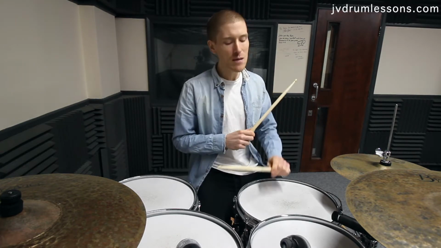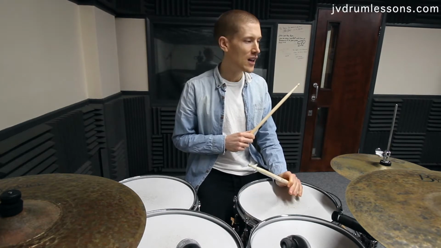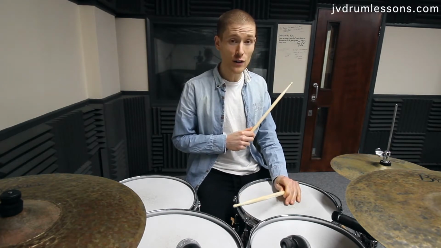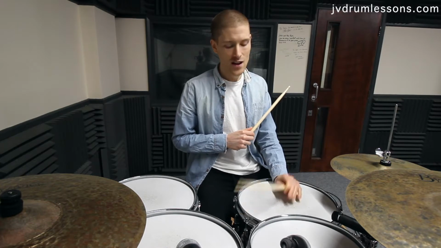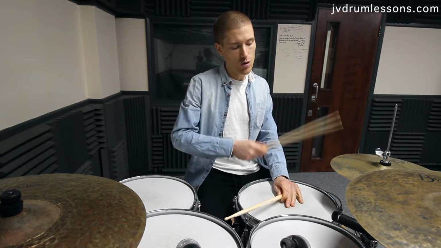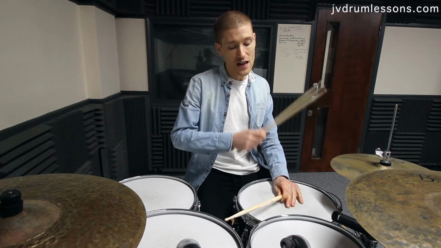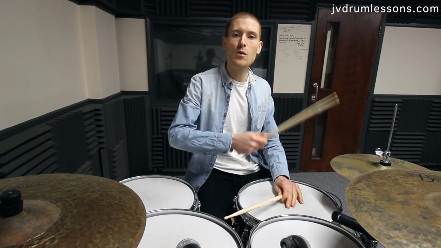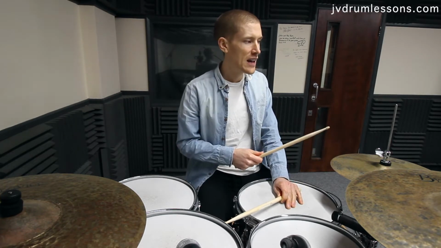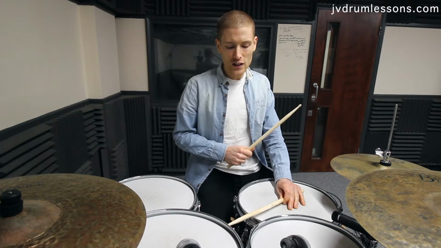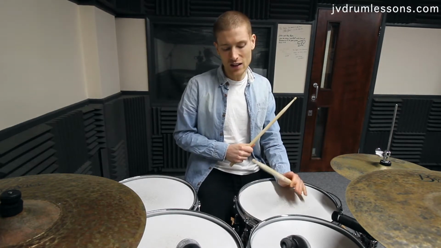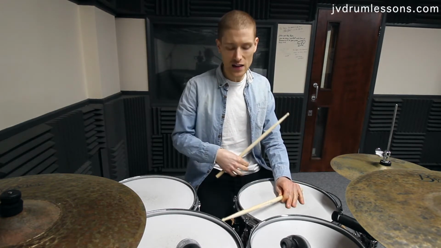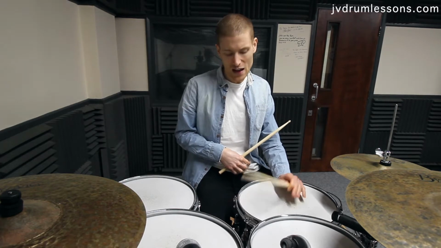And then we've got a rim click or a cross stick on the last dotted quarter note beat, which is on the 10. So we're just going to play that on the 10. So we've got 1, 2, 3, 4, 5, 6, 7, 8, 9, 10, 11, 12, and we're opening on the 12th. Okay? So remember, with your cross stick, you've got to find that point on your stick that makes a nice clicking sound. So that's our backbeat. Okay, it's a nice subtle way of playing a backbeat, that cross stick.